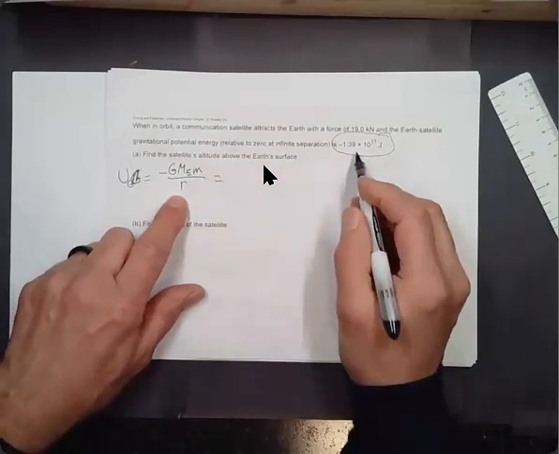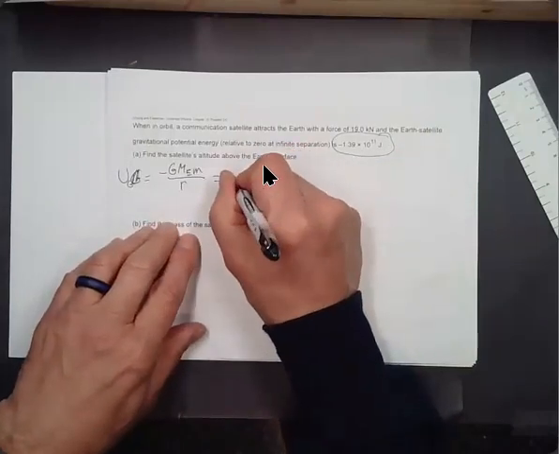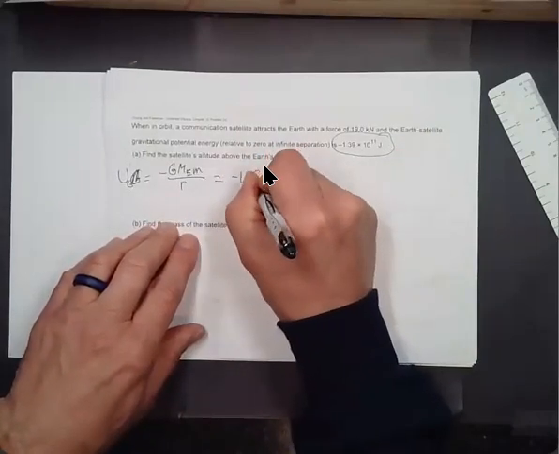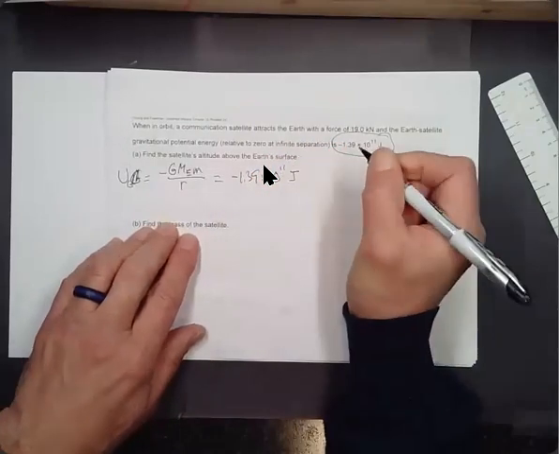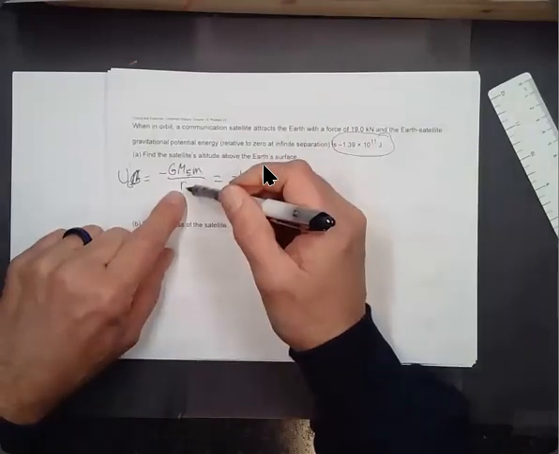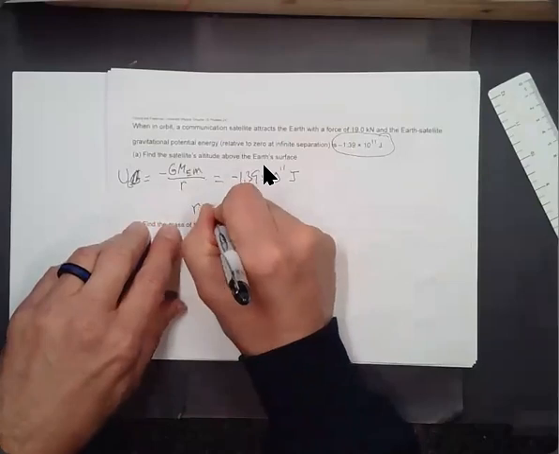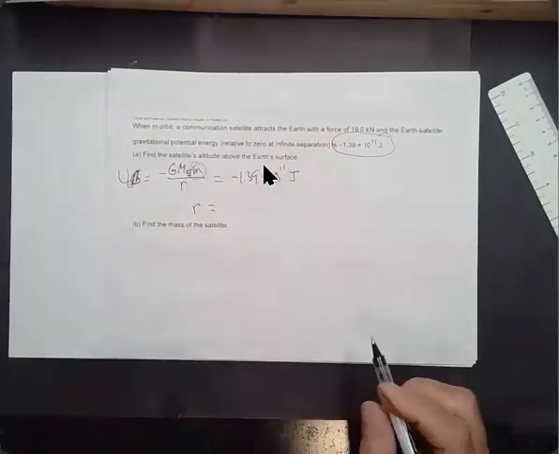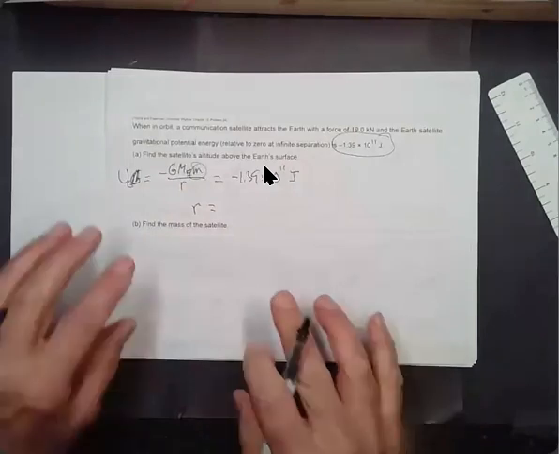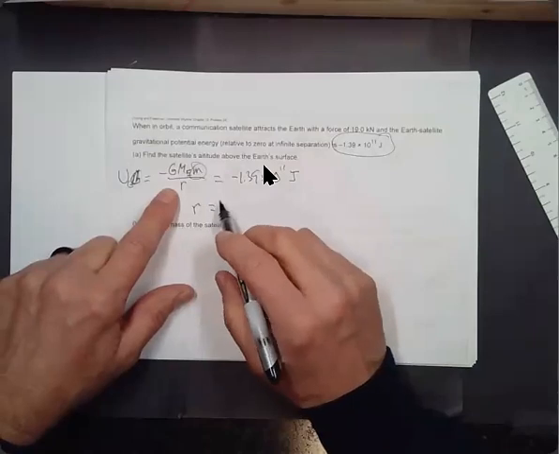And they give us this number. It's minus 1.39 times 10 to the 11th joules. Okay, well, the only thing we don't know here is R. So R will equal, oh, we don't know the mass of the satellite, right? So we may have to do a little bit more work, but let's just see what we can do.